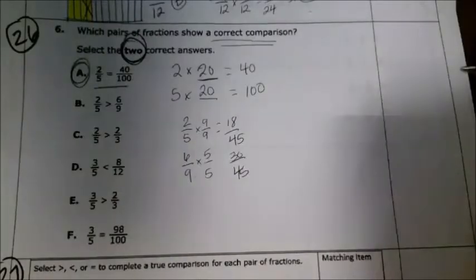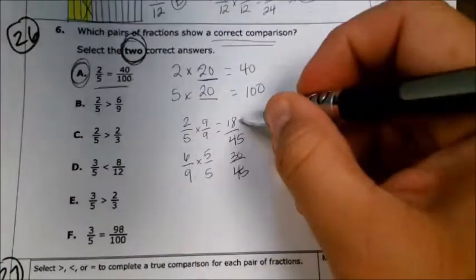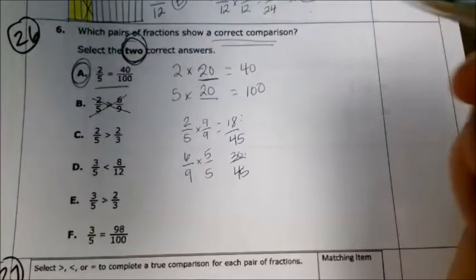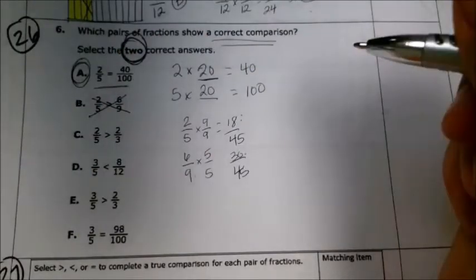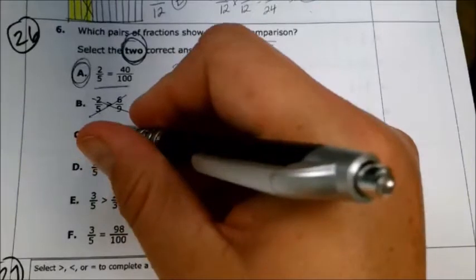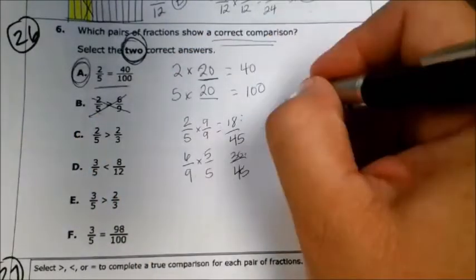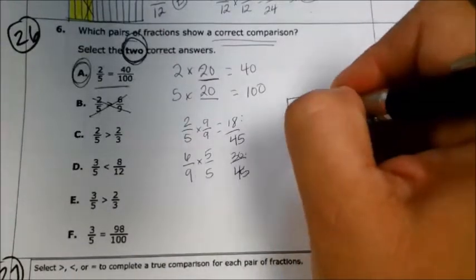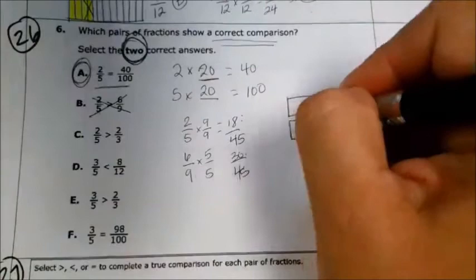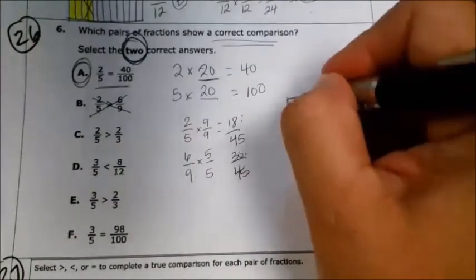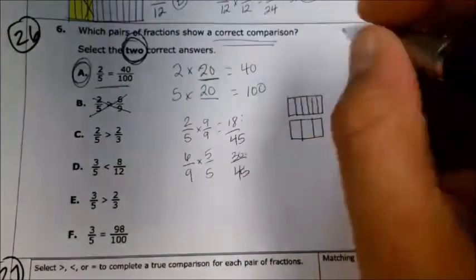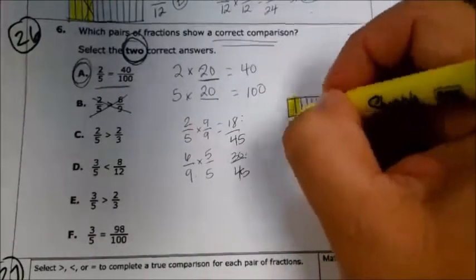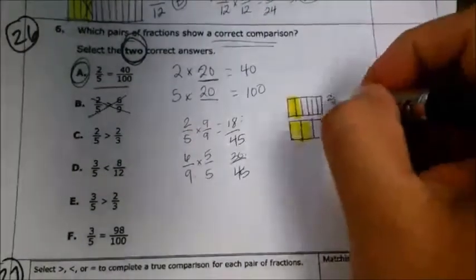This is saying that 2/5 is greater than 2/3. I would draw a model. Here's 2/3. Okay? I have 2/5, 2/3. Is 2/5 greater than 2/3? No, because this is 2/5, this is 2/3. Very clearly, this one is bigger, therefore this is wrong.